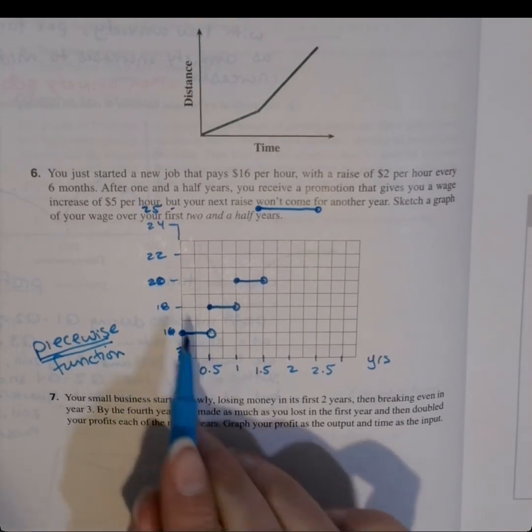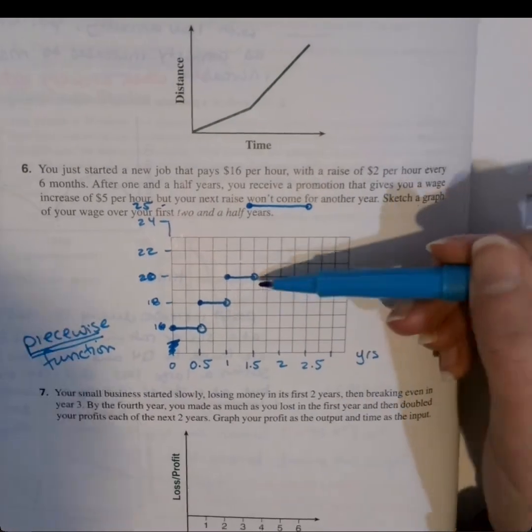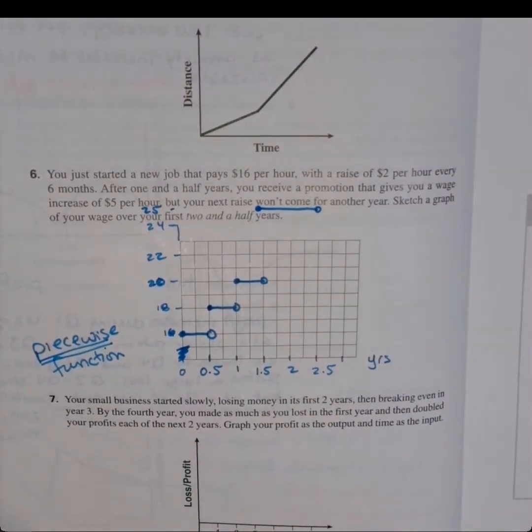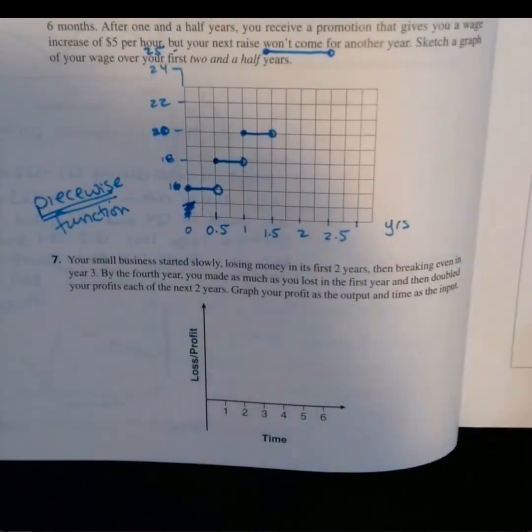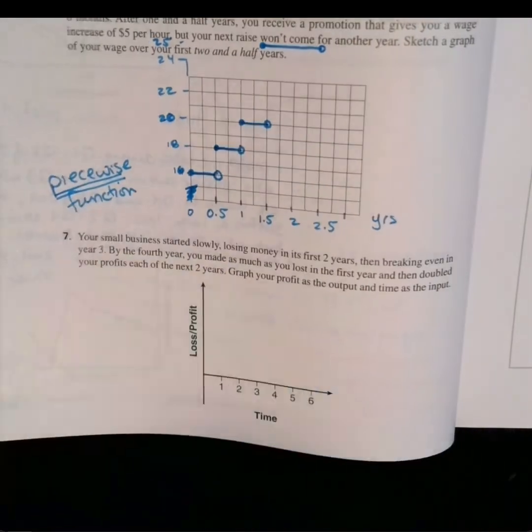These little bars that don't connect. They should not connect because there's a jump in the wage. It's not continuous, it's a discrete jump in the wage. So it's continuous in between the segments, but it does not connect. All right, so that's one example.